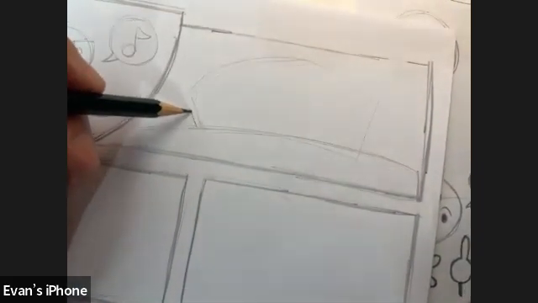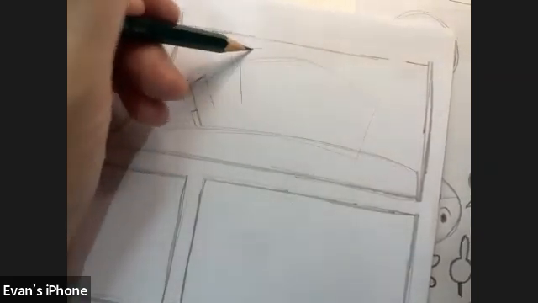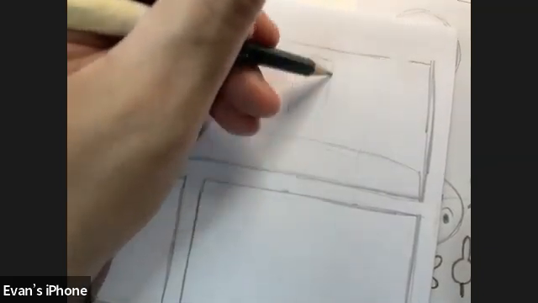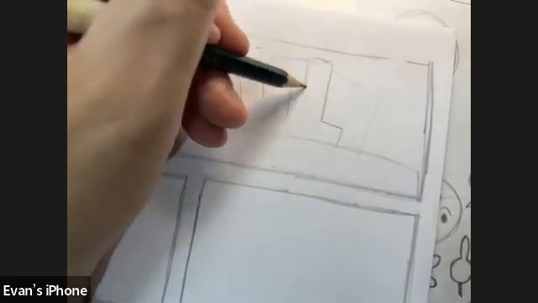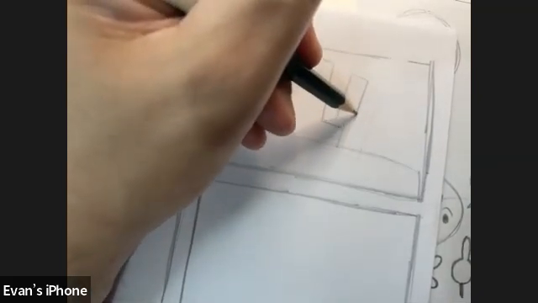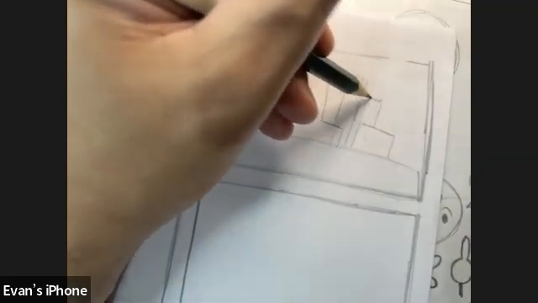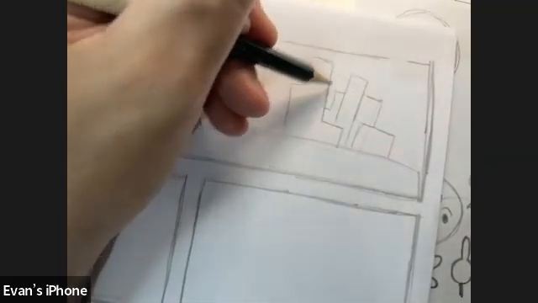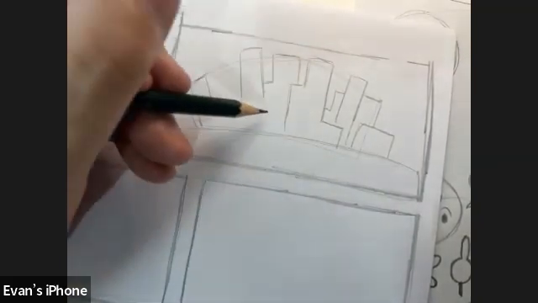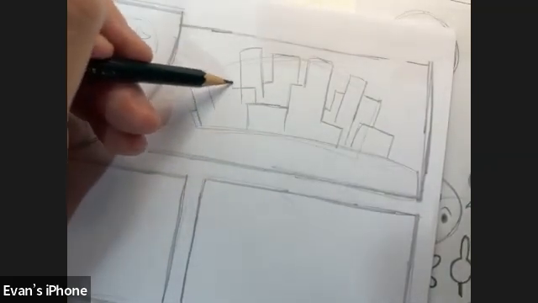And I'm just going to draw some different buildings, different height buildings, some more Tetris-shaped buildings, some in front, some behind. So I'm just adding in detail.